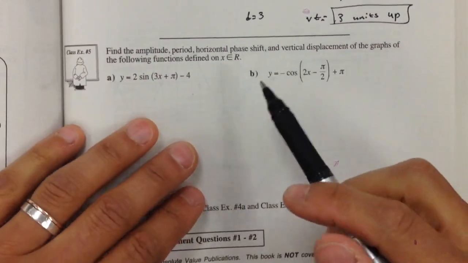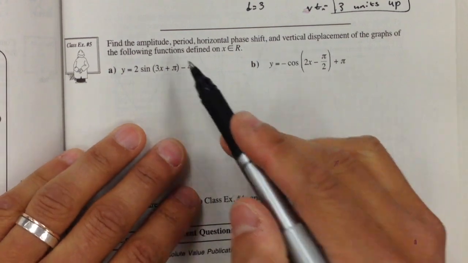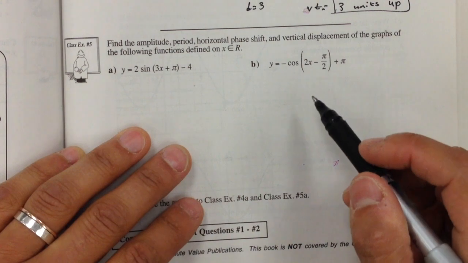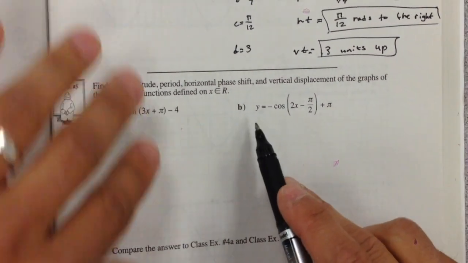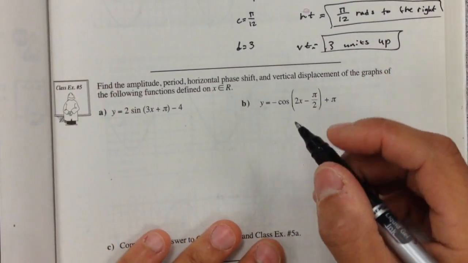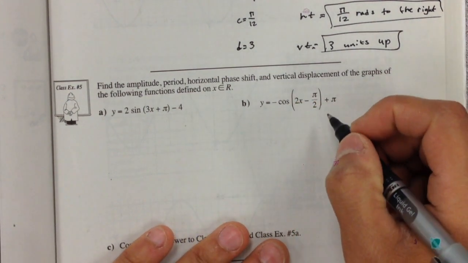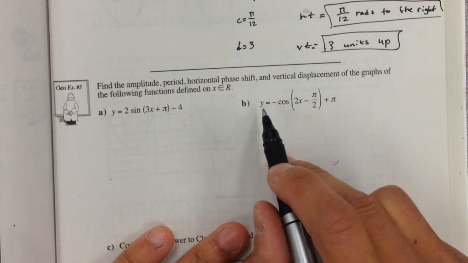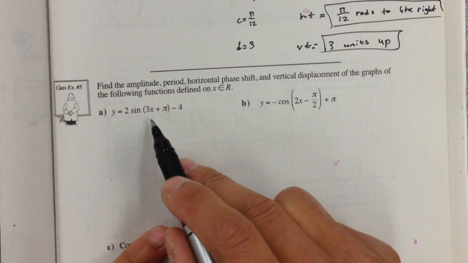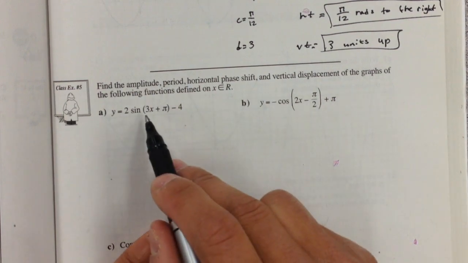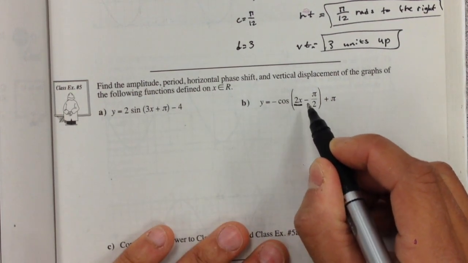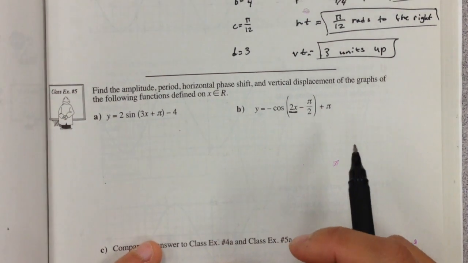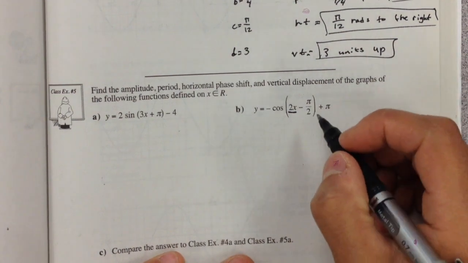Next, we have basically the exact same question. We're looking for the amplitude, the period, horizontal phase shift, and vertical displacements of the graphs below. Again, I'm just going to do this one here, B, because that's probably one that's a little more challenging. But if we look at this example, even if we look at this previous example over here, notice what's going on with my x value. And so my x value has a coefficient in front of it, in which case I'm going to have to get rid of that coefficient.